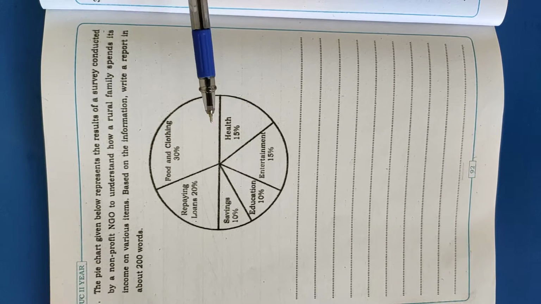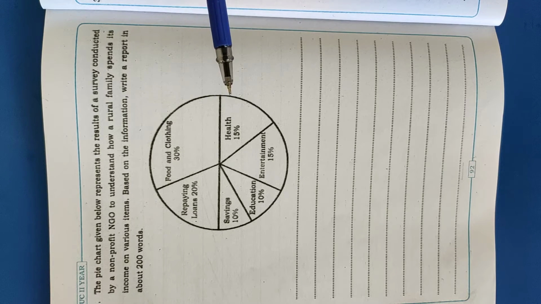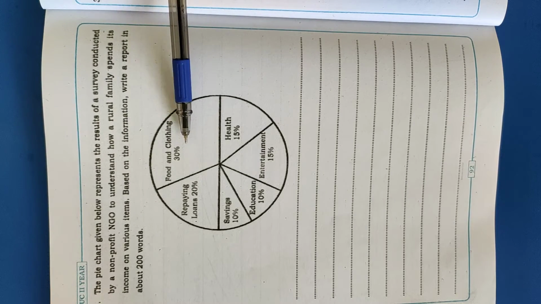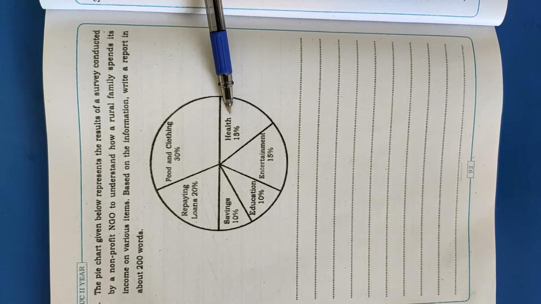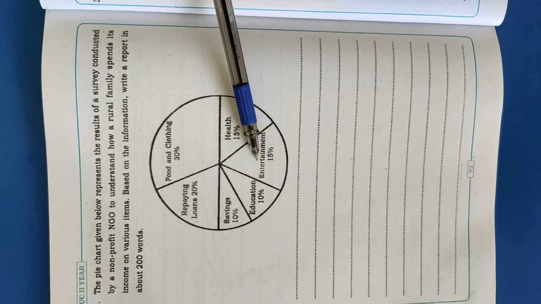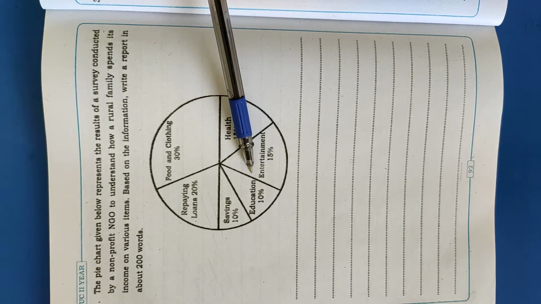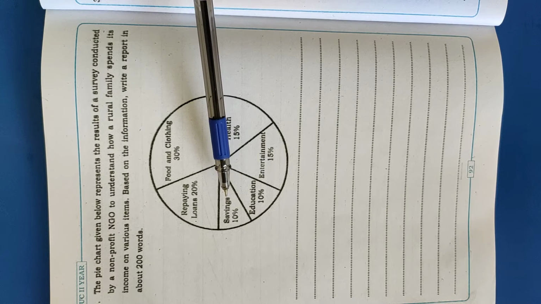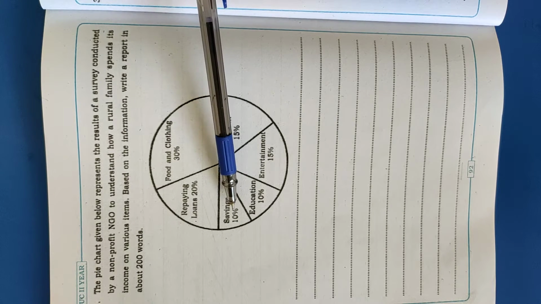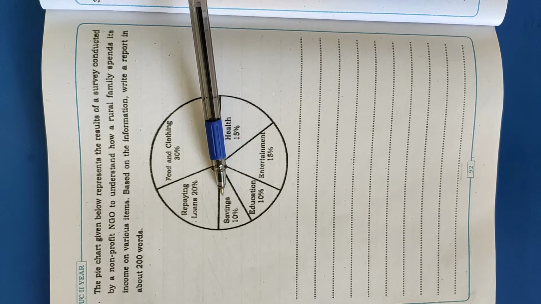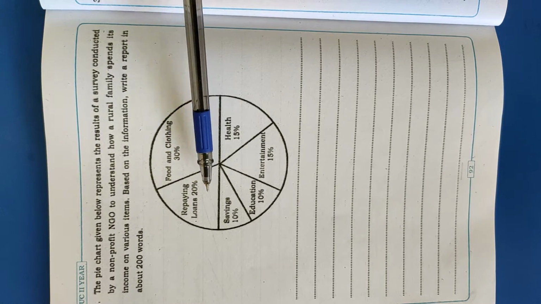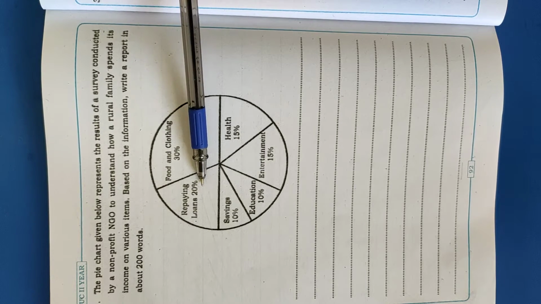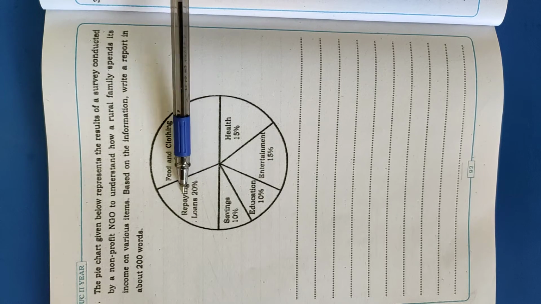That is given in this pie chart, and we have to report it in our own words. A rural family spends 30% of its income on food and cloth, 15% on health, and again 15% on entertainment, 10% on education, and again 10% of their income they keep as savings. Most rural families have loans, and for that they spend nearly 20% of their income on repaying loans.